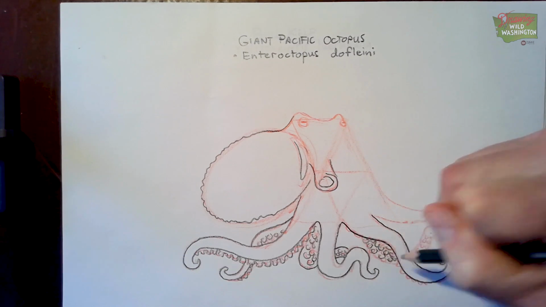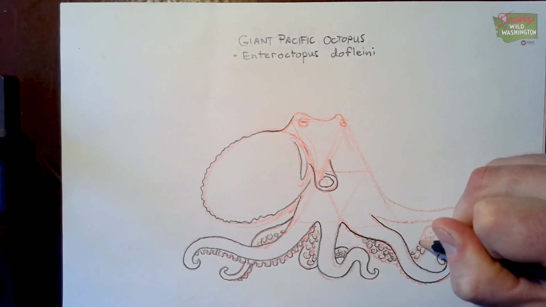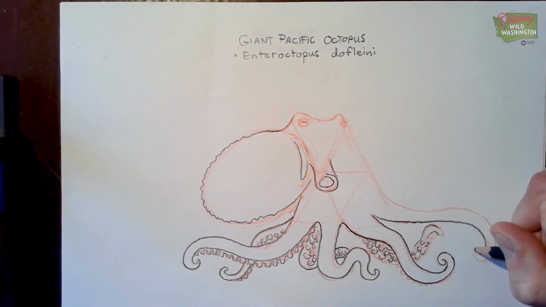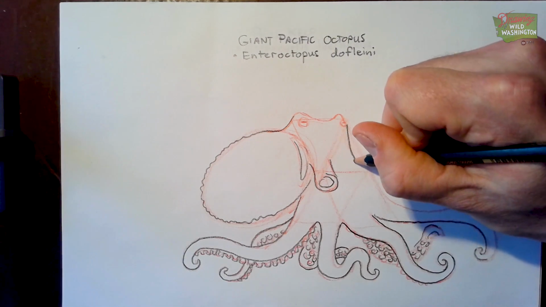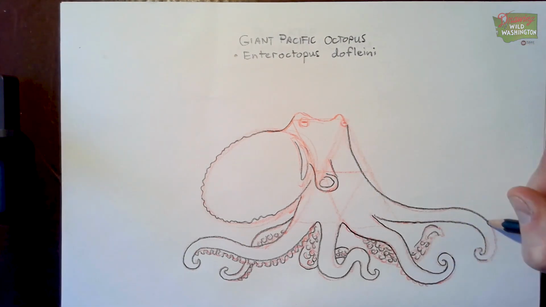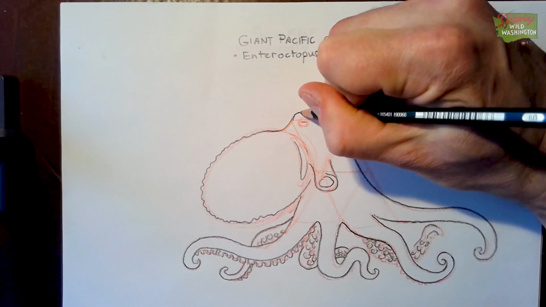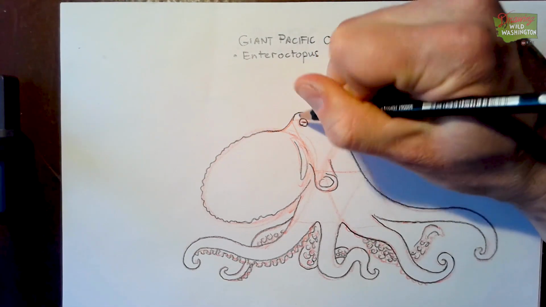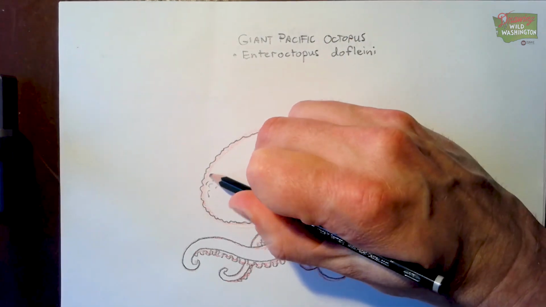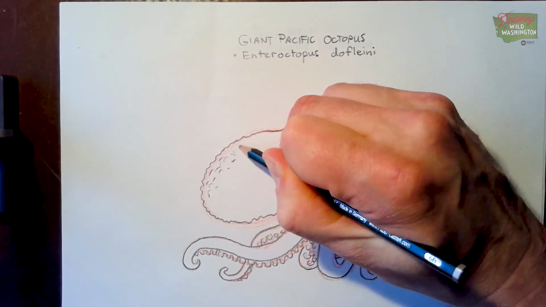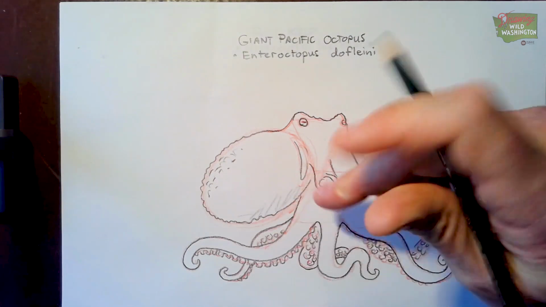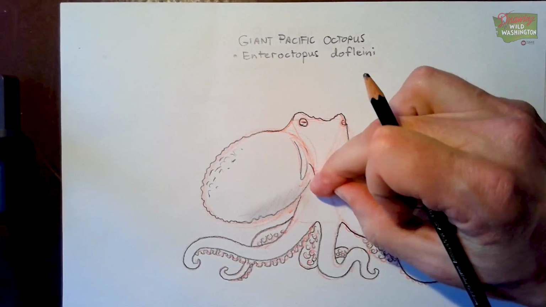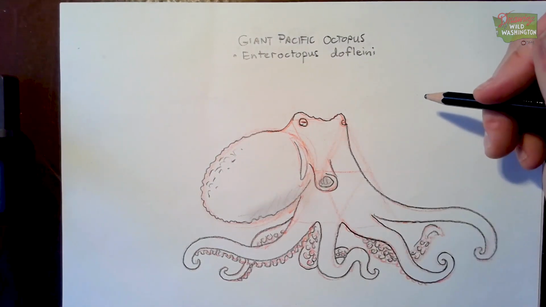All right, so I'm going to just trace in all my suckers and finish up the arms here. You can go into a lot more detail if you want. I'm going to cut a little space off there, and draw the eyes up here. And then you can go in and put textures and make it look bumpy or spotted or something like that. Give it some shading under here. And there you have the world's largest octopus, the Giant Pacific Octopus.